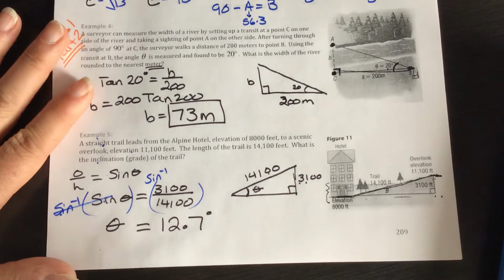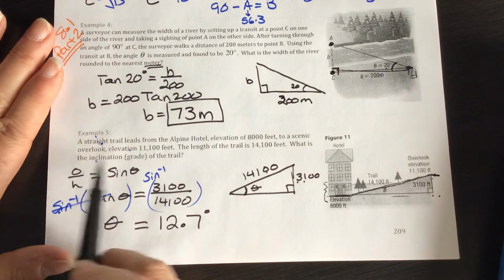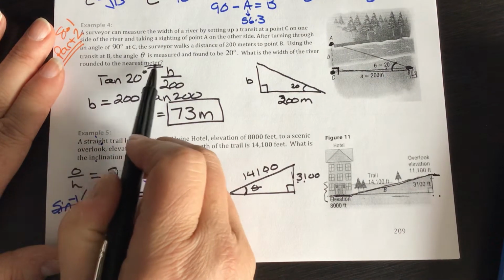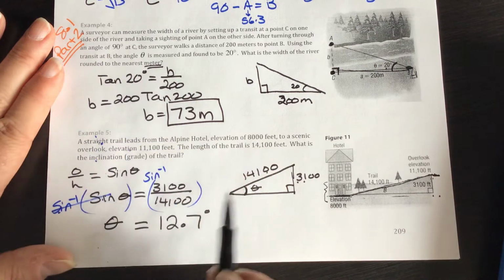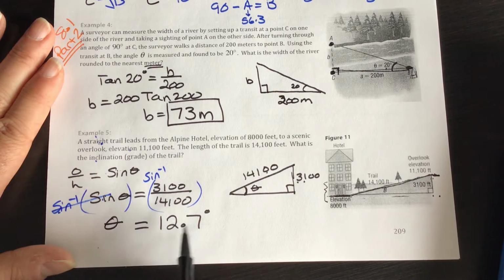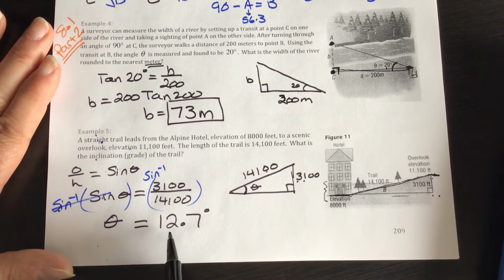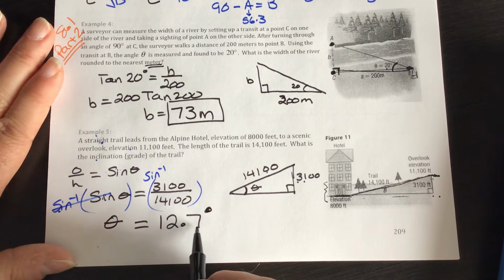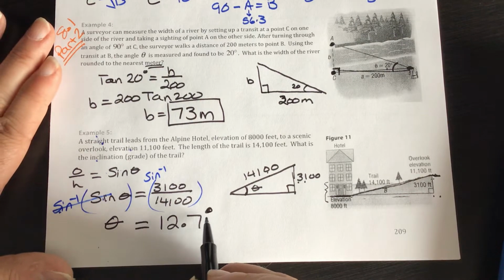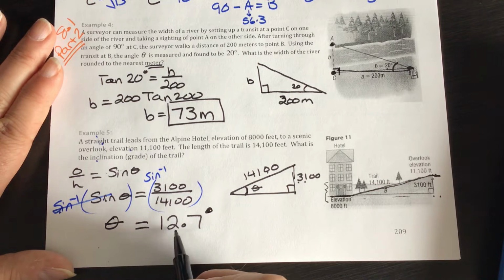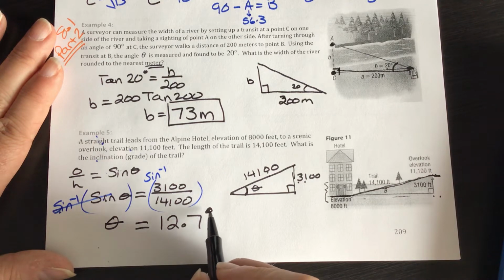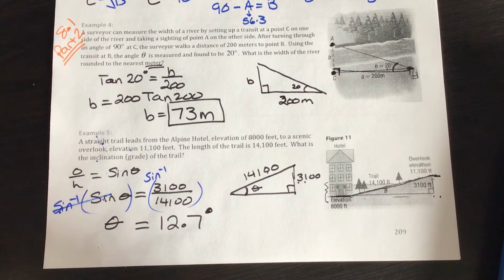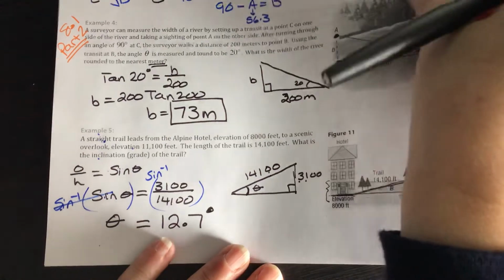Okay, so if they don't tell you how to round, like in example 4, it does tell you round to the nearest meter. This one doesn't tell us how to round, so round to what you think is reasonable. All right, so 12.7 is reasonable, 12 degrees, 13 degrees. If I round up, this would be 13 degrees. Okay, so we're going to make our best judgment in that case.